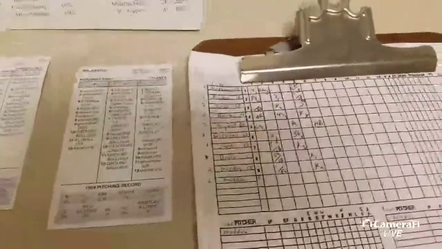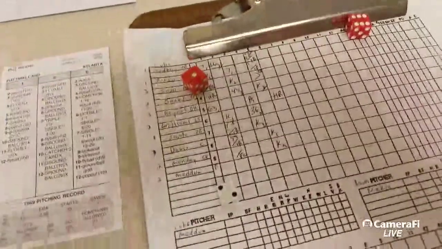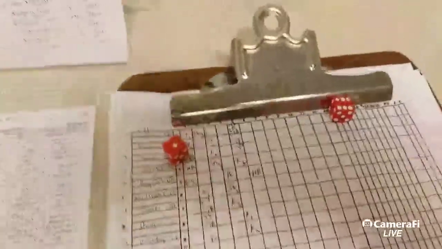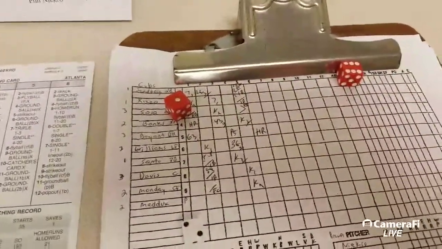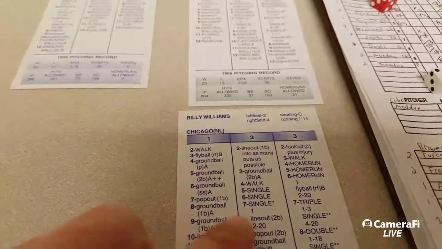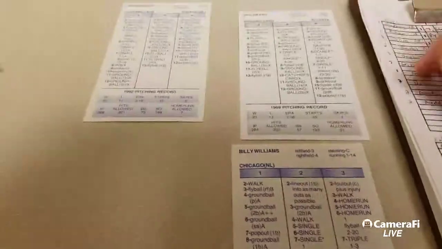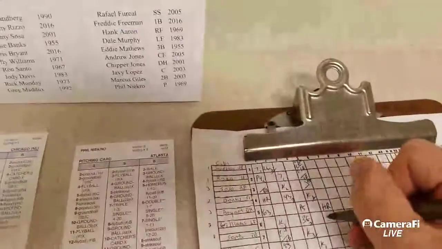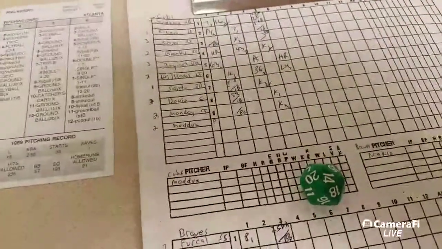Now it'll be followed up by Billy Williams. And Billy Williams, that is a 2-7 for Billy Williams. 1 is a single. 2-20 is a line out to second. And that's a line out to second for out number 1. Brings up Ron Santo, the former teammate of Billy Williams.